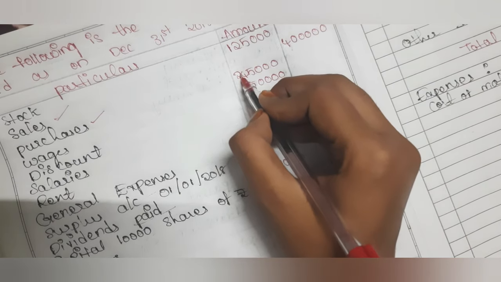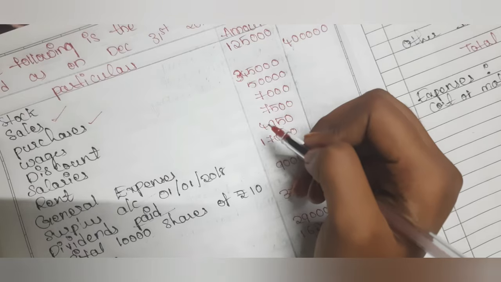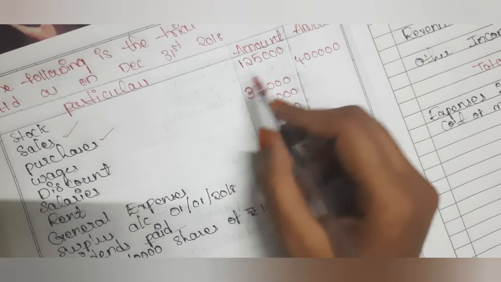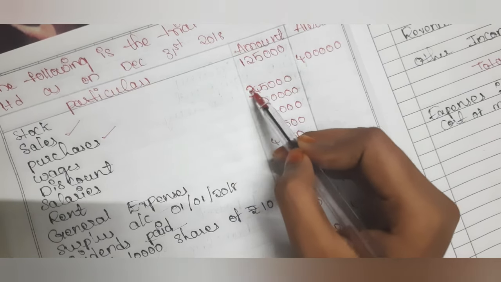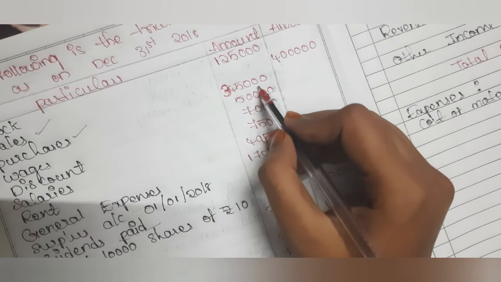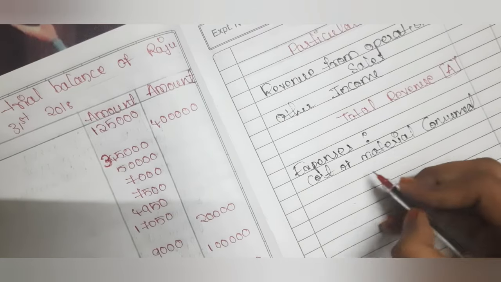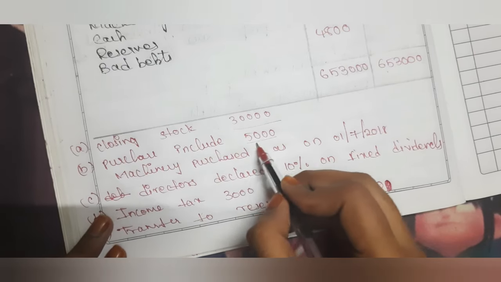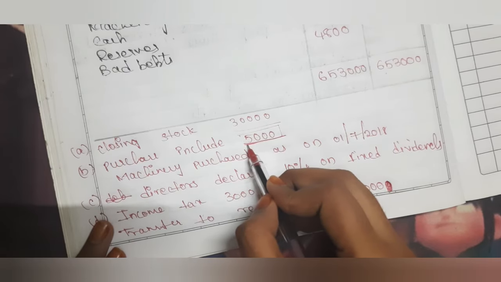Sorry, it is not 2, actually it is 3. Purchases are 3,45,000, from which we are deducting the amount given in the adjustments. What is the amount in the adjustments? It is 5,000.